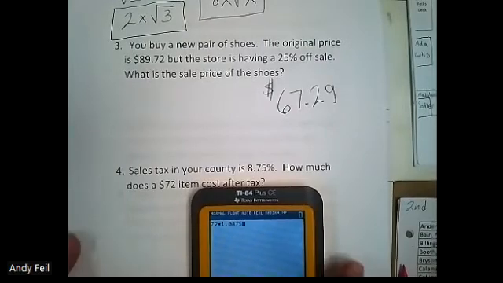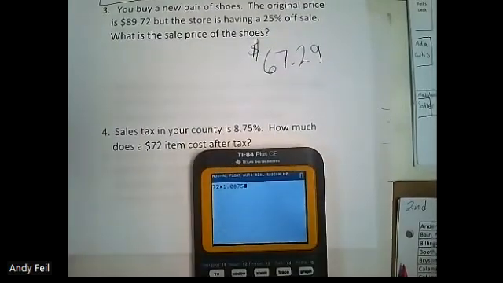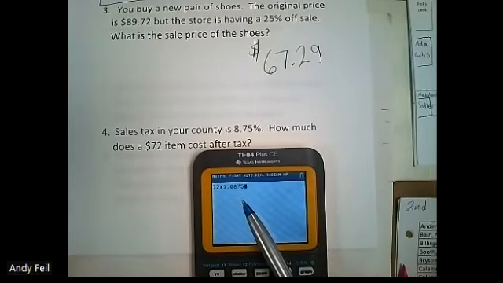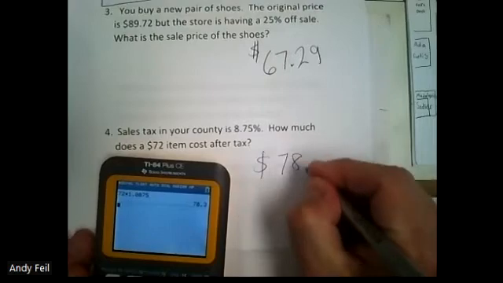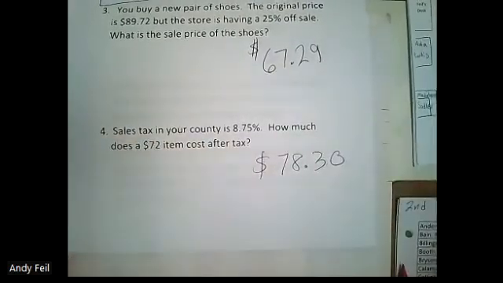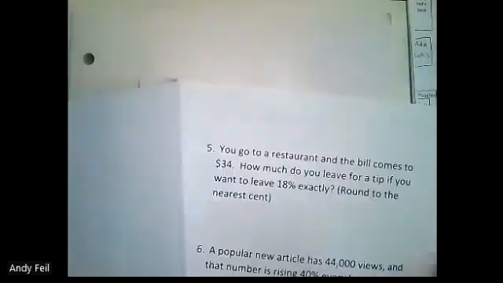What do you think the biggest thing people get wrong on this one? What do you think they typed in instead of 1.0875? 1.875. They forget the zero, right? You got to move that decimal point 2 places, not just 1 place. But you get $78.30. How we doing? Still good? Everybody still happy? Yay, happy.